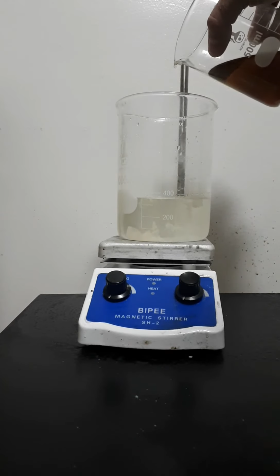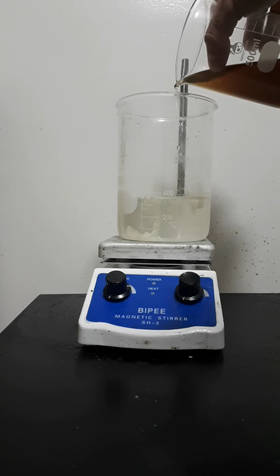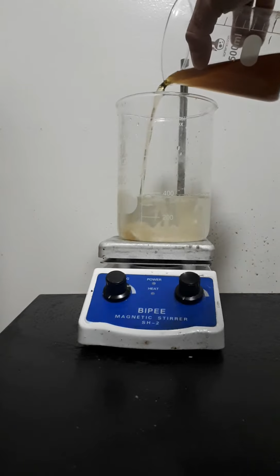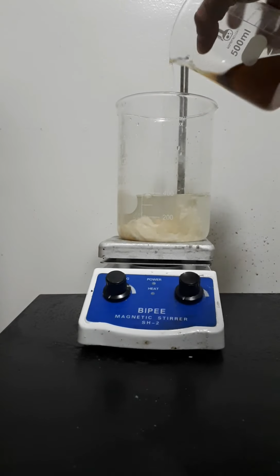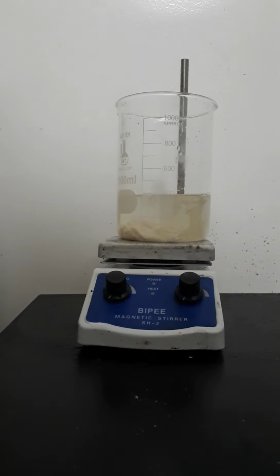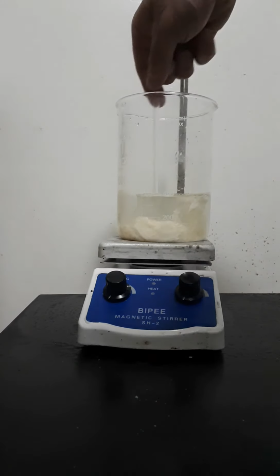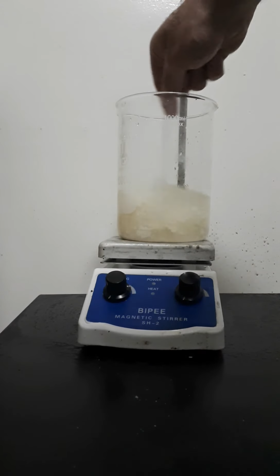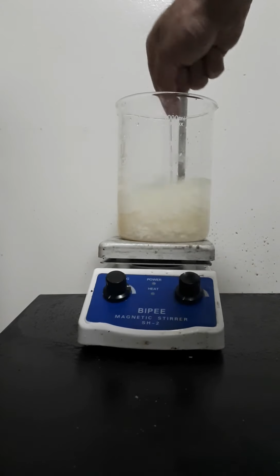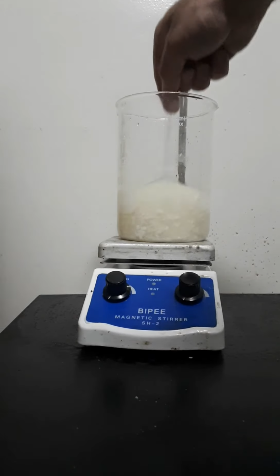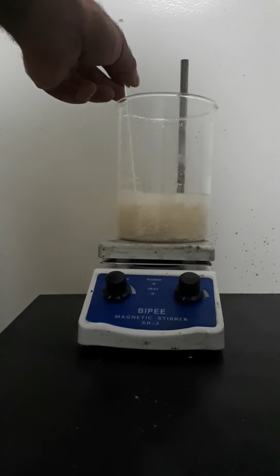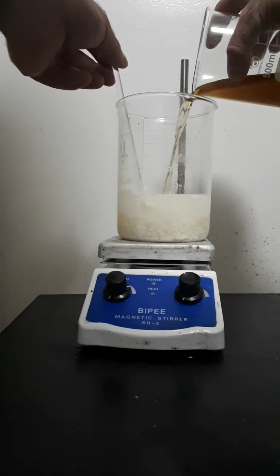It's going to be an exothermic reaction, so we'll have to do it slowly. What you see there is calcium sulfate that is precipitating. So I'm going to add the rest of it gradually.